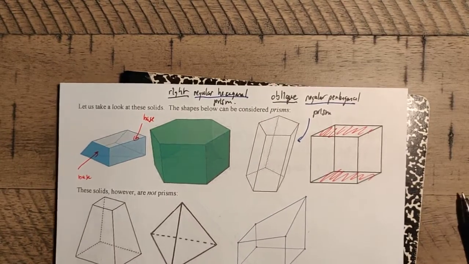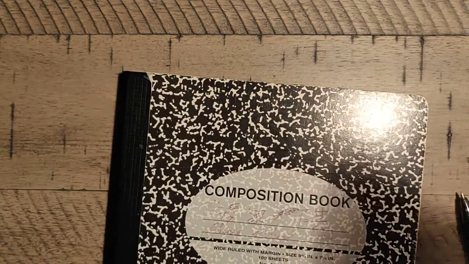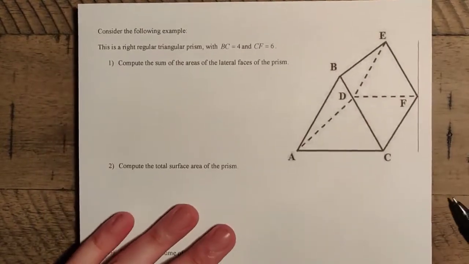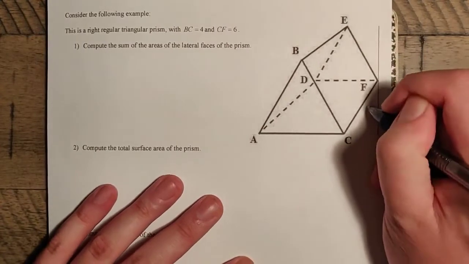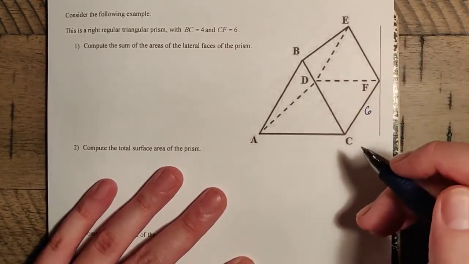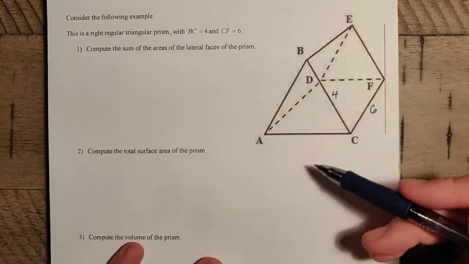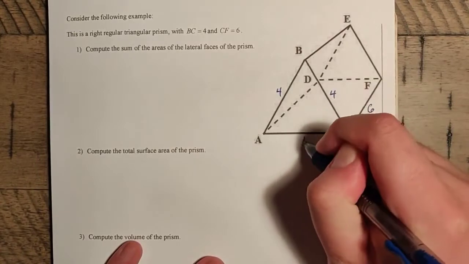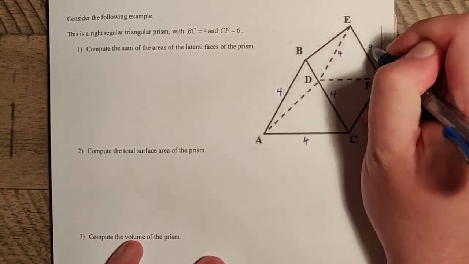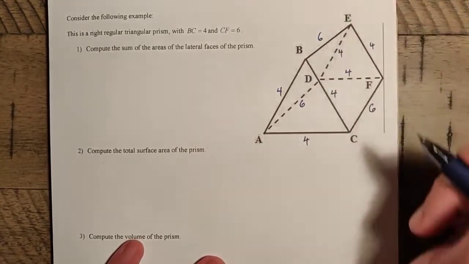All right. So let's move on to the second half of the lecture notes. In this example, as you can see, there's a right regular triangular prism where BC is 4 and CF is 6. So we can label the pieces here. So here's 6, BC is 4. Now, this is a right regular triangular prism, which means the bases are regular triangles, i.e. they're equilateral. So we can fill in everything here. These are all 4s. DE is 4, EC is 4, EF is 4, DF is 4. And we have these 6s here as well.